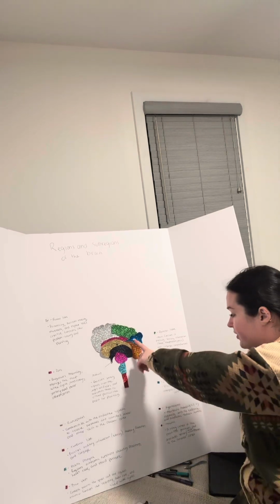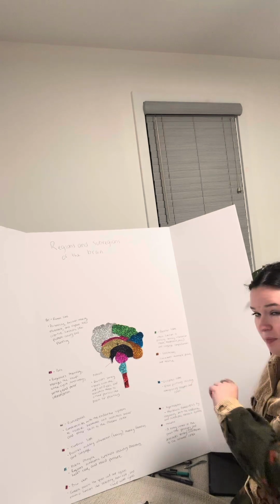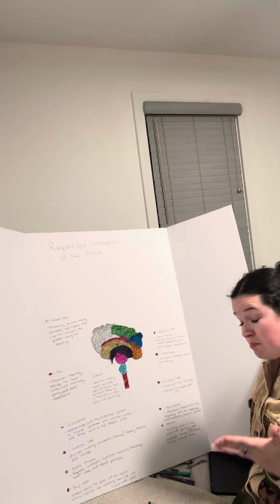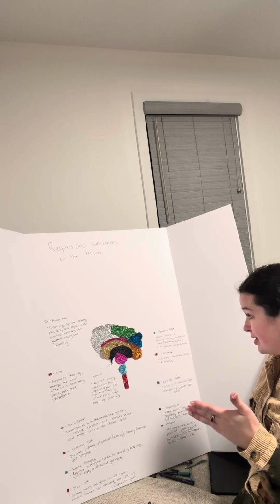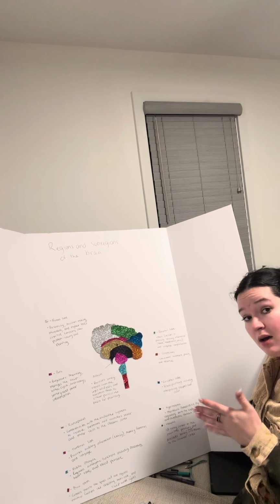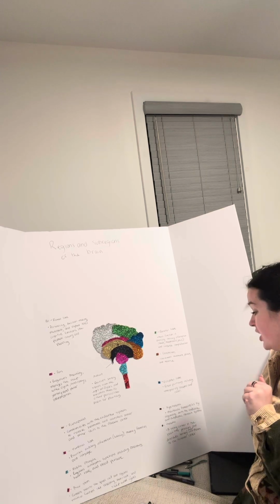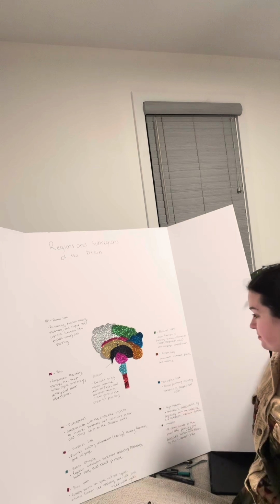And then if we go down here, we have the occipital lobe. As you see with the name, the occipital lobe is the main visual processing part of the brain, which includes interpreting shapes and colors.